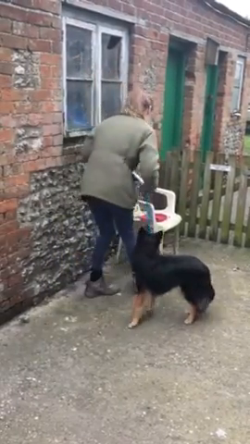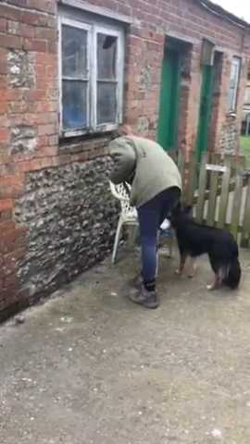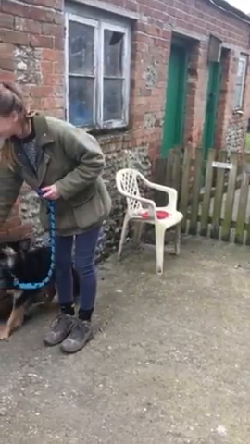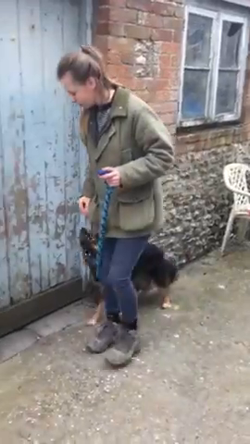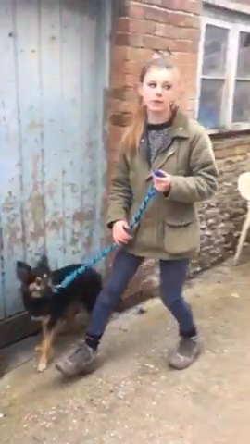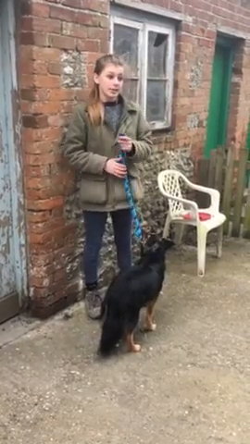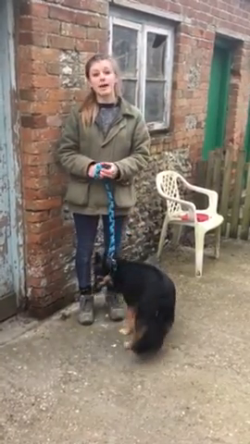Oh, loose lead walking. So the idea is that you'd go 1 step, reward, 1, 2, reward, and you build that all the way up to 300, and then you should have a pretty reliable loose lead walk. So that's all the different techniques and all the different behaviours covered now.